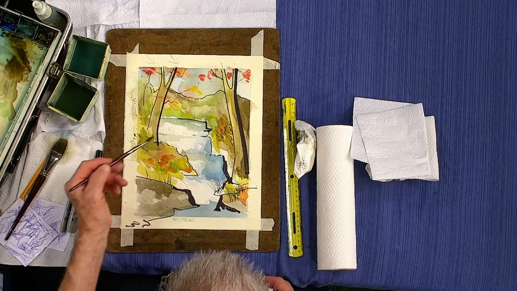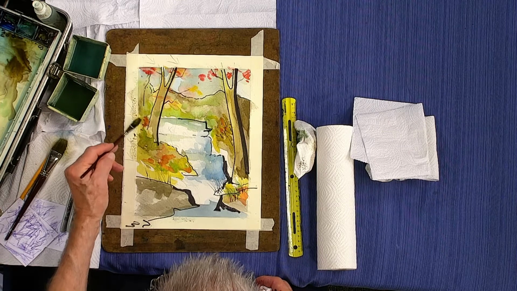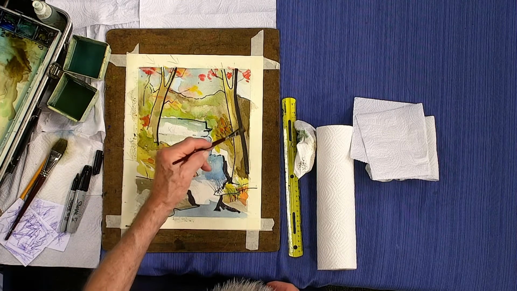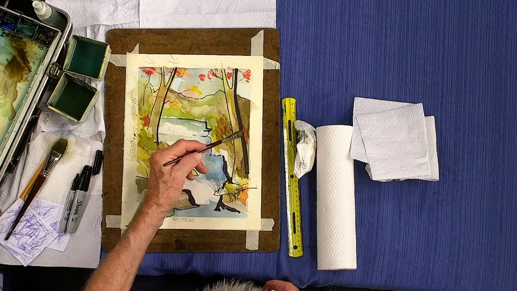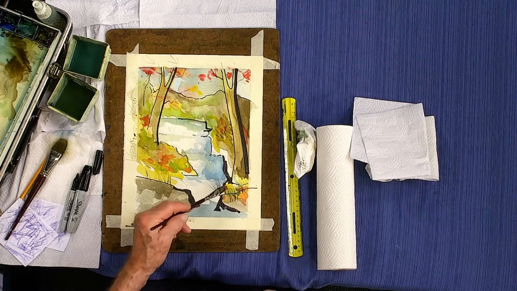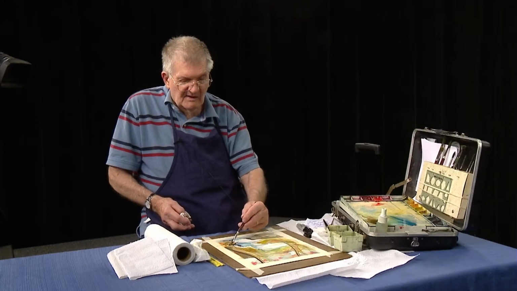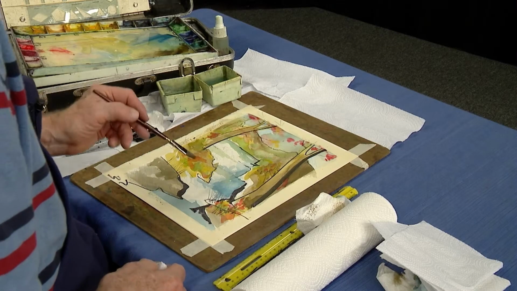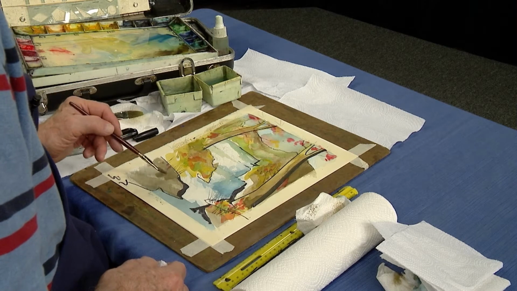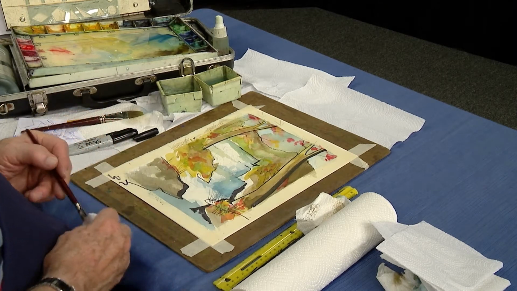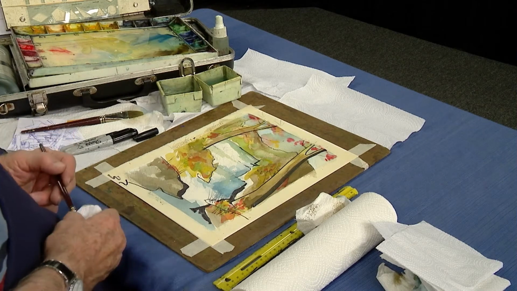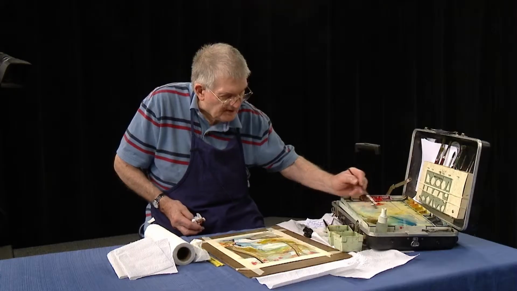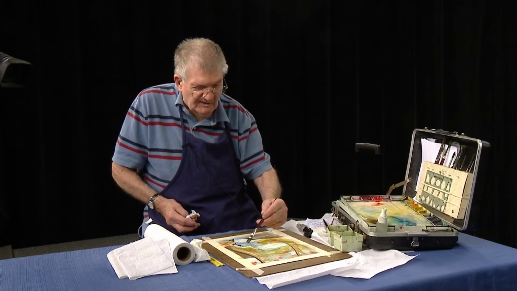Add some color into that. Over here, some color. Repeat those colors. There you go. Maybe something in here. A little bit more down in here. Okay. That looks kind of flat there. So we're getting this to look a little bit more like a waterfall, a little cascade.